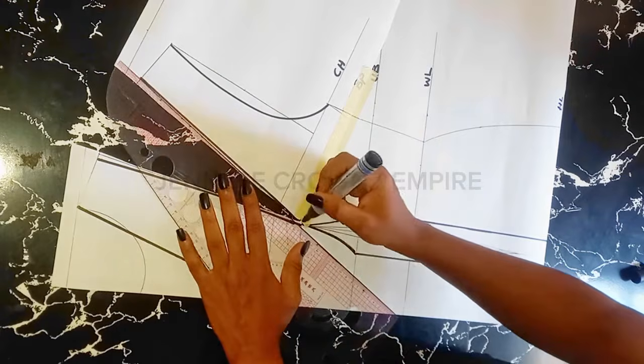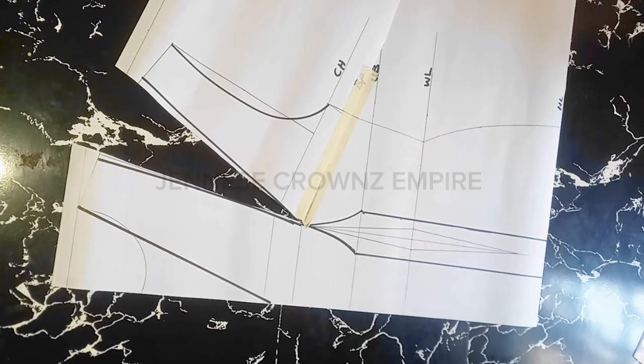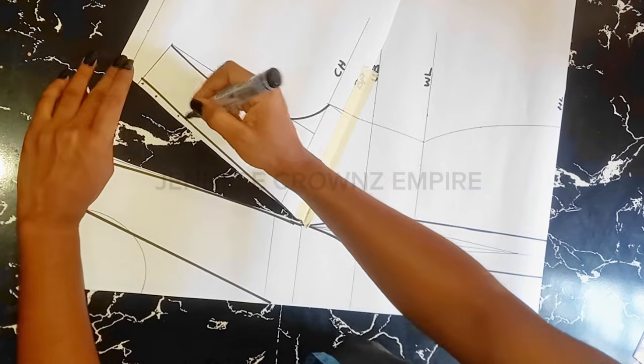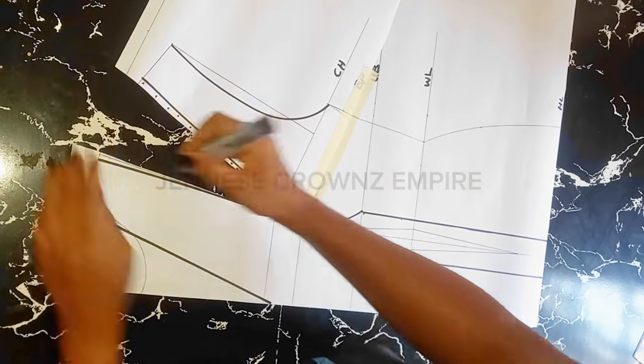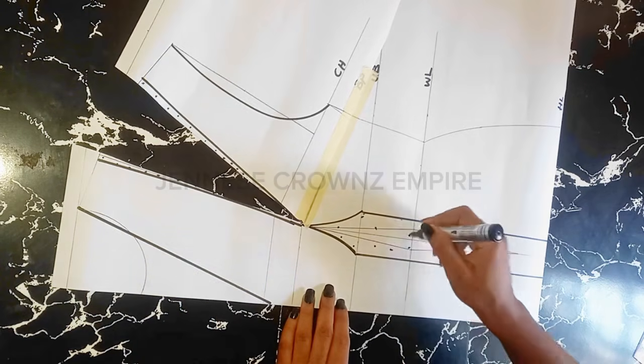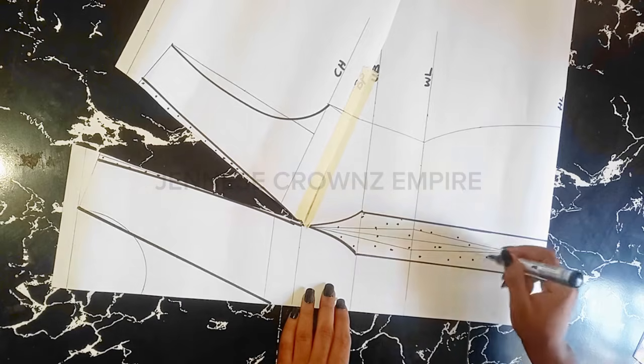So after doing this, the next thing we're going to do is create our bust curve or bra curve. I'm not going to be making use of this part. I'm putting these dots on. Also this part I'm not going to make use of, so you know what we're working with.